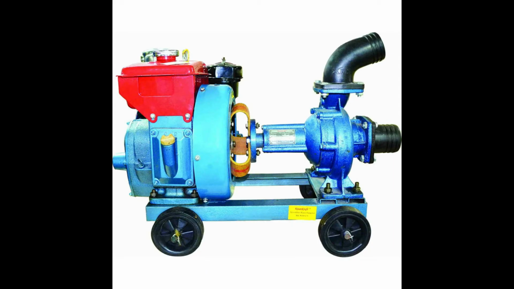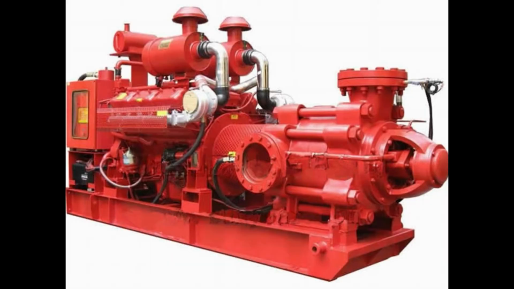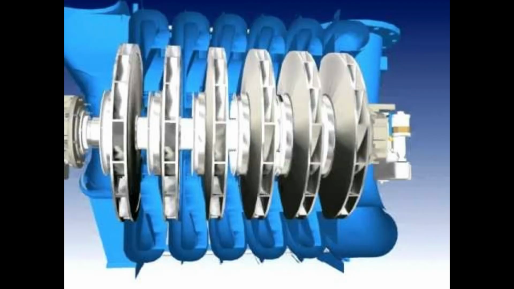Let's see. You've probably heard the saying that less is more. Well, that's not always true. When it comes to selecting a pump, more information is better. Several variables play a direct role in how long a pump will last and how it'll operate.